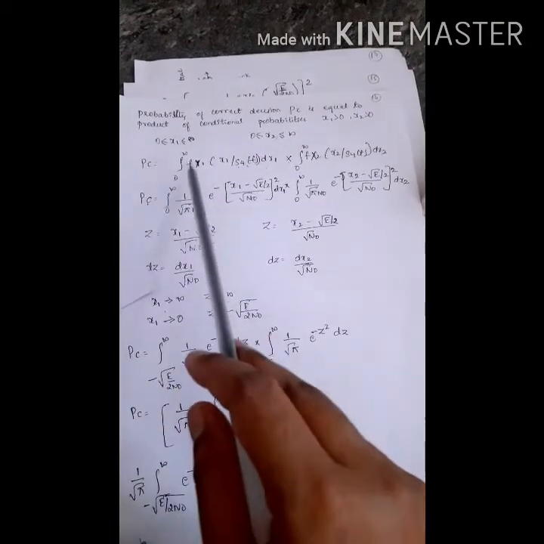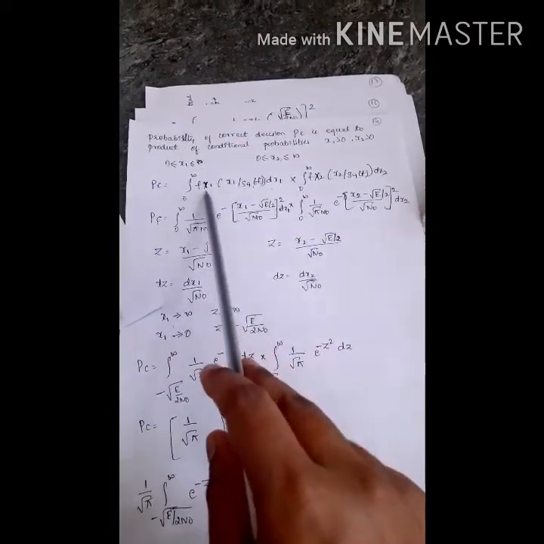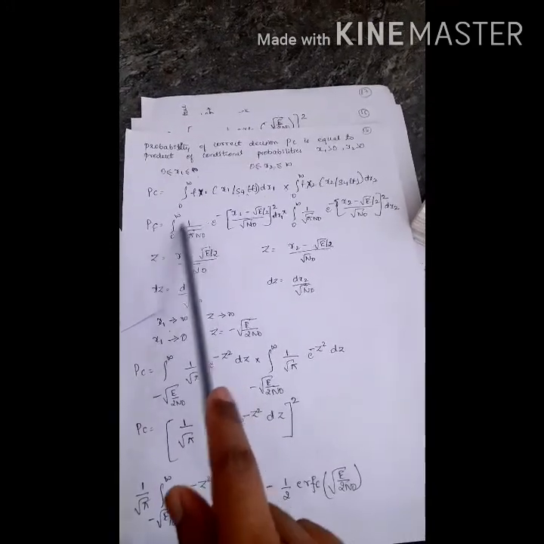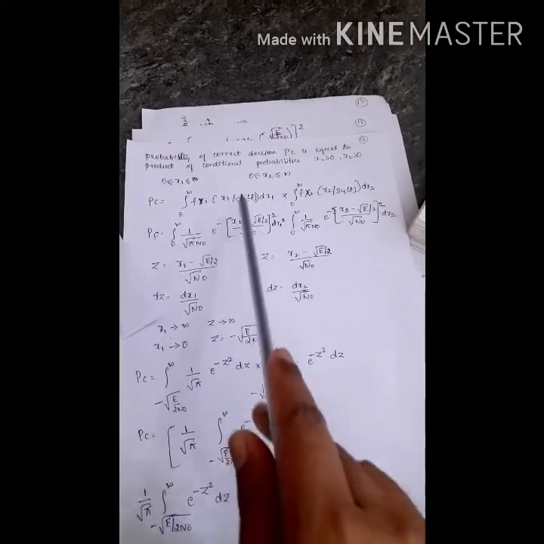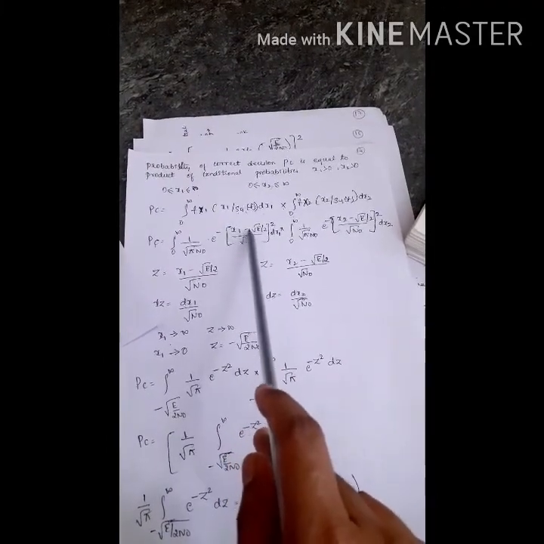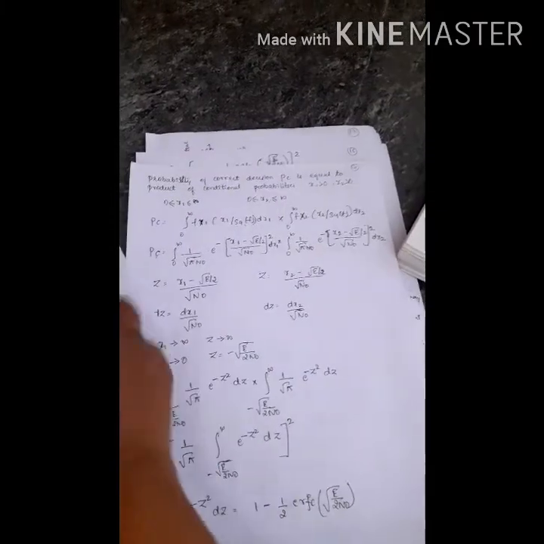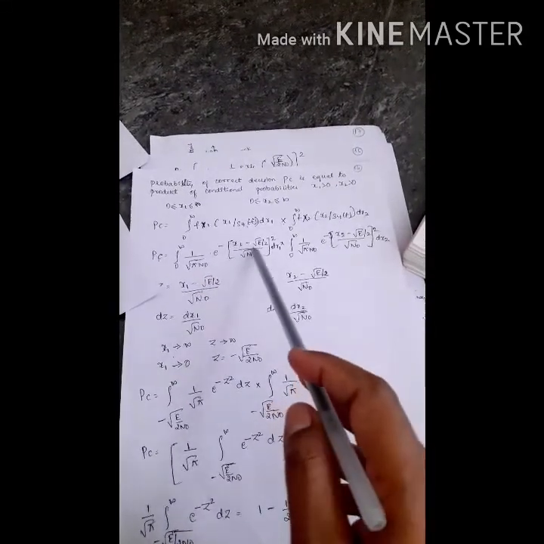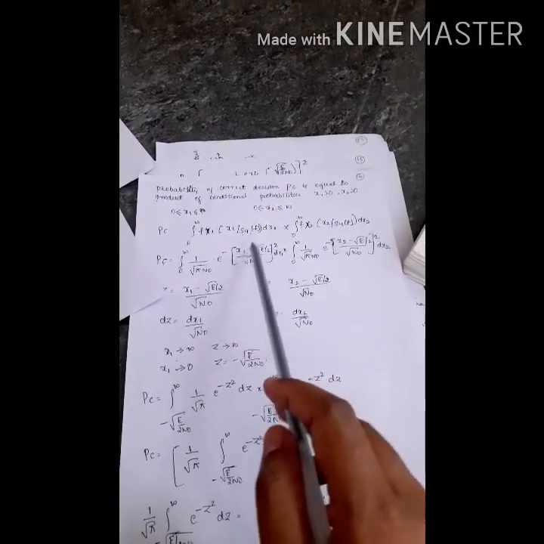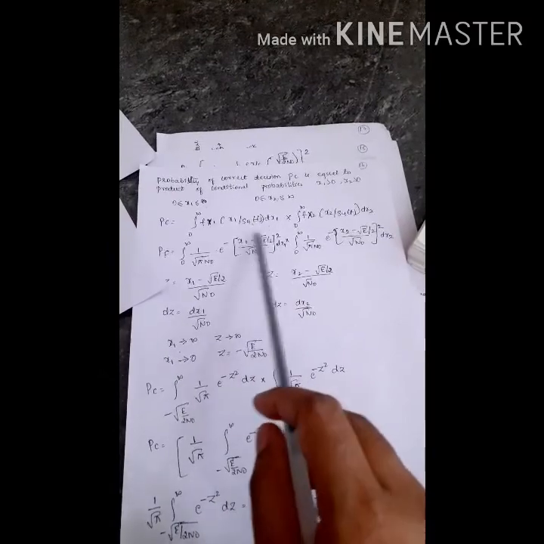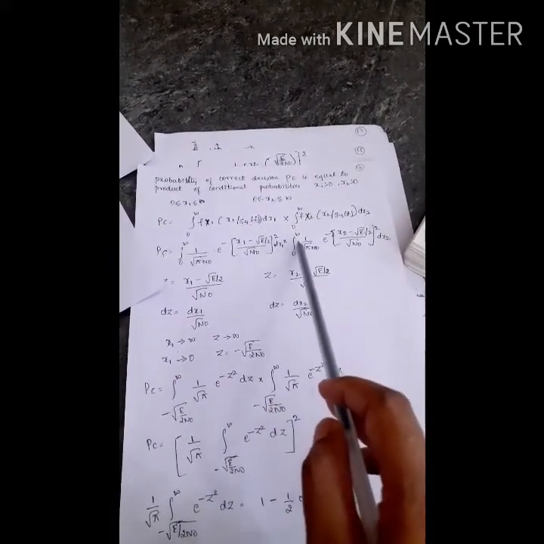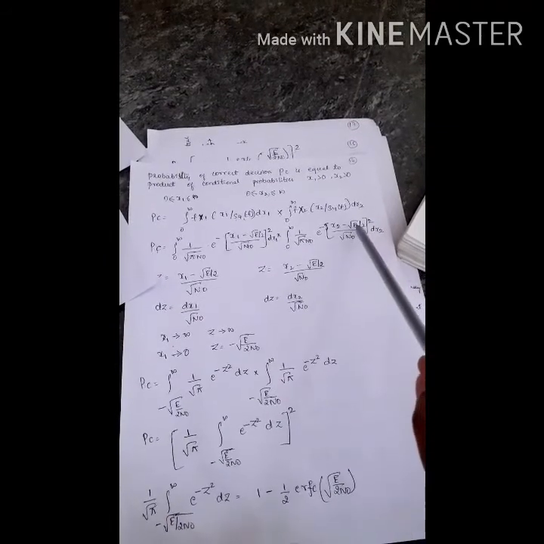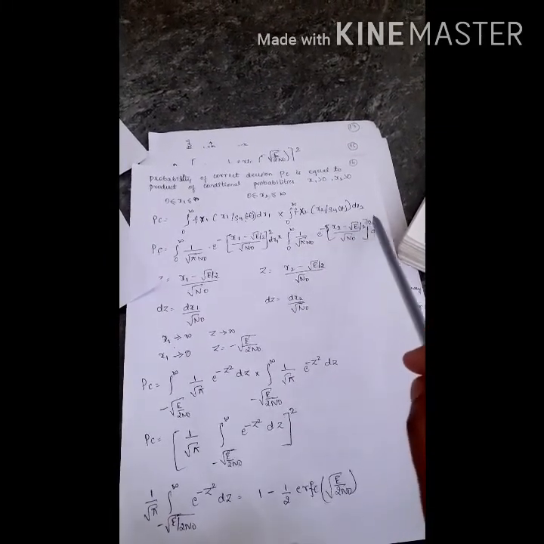Substituting in Pc, we can write this using the probability density function: the integral from 0 to infinity of 1 by square root of pi N0, this is standard, into e to the power of minus the whole square of x1 minus, for the message signal s4(t), the value minus square root of E by 2, divided by square root of N0, dx1, times the integral from 0 to infinity of 1 by square root of pi N0 into e to the power of minus the whole square of x2 minus square root of Eb by 2, divided by square root of N0, dx2.